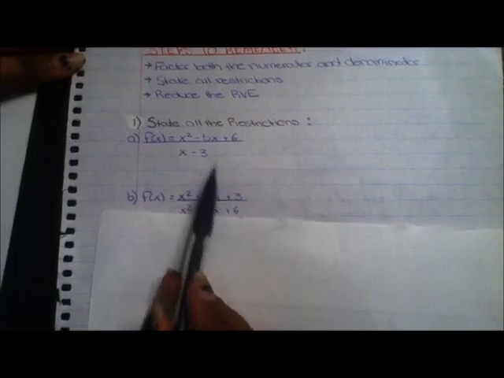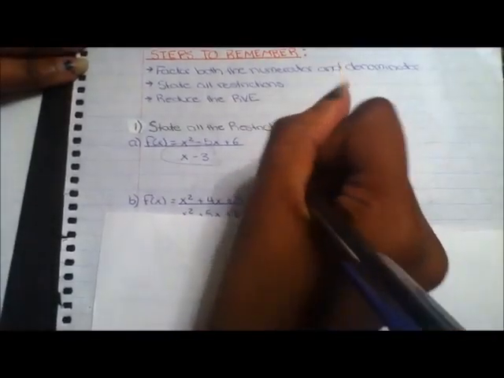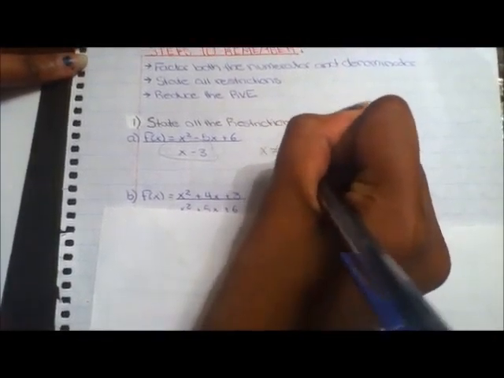So the restriction is always going to be in the denominator. So x will never equal positive 3. You do the opposite of what's under there.